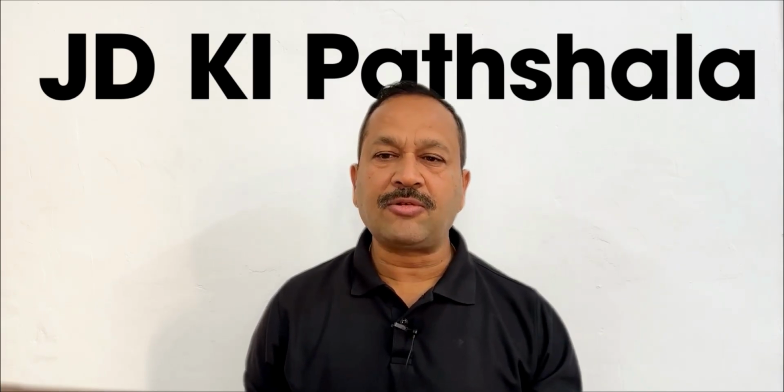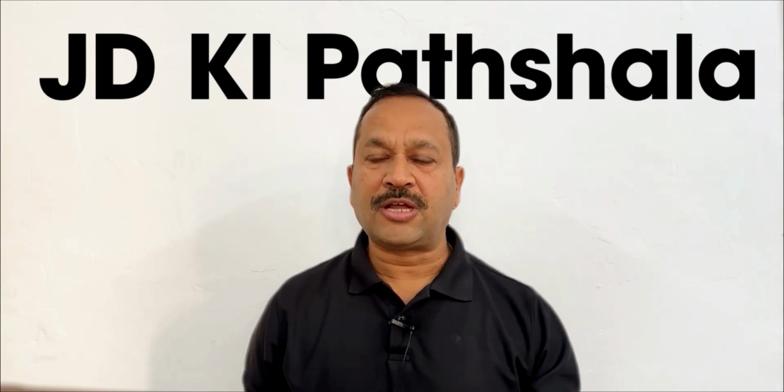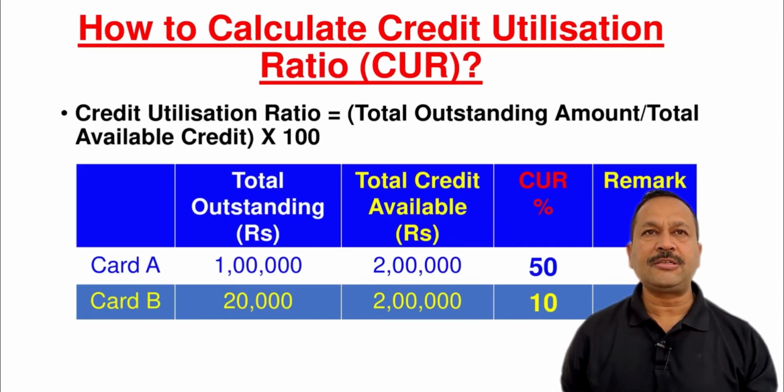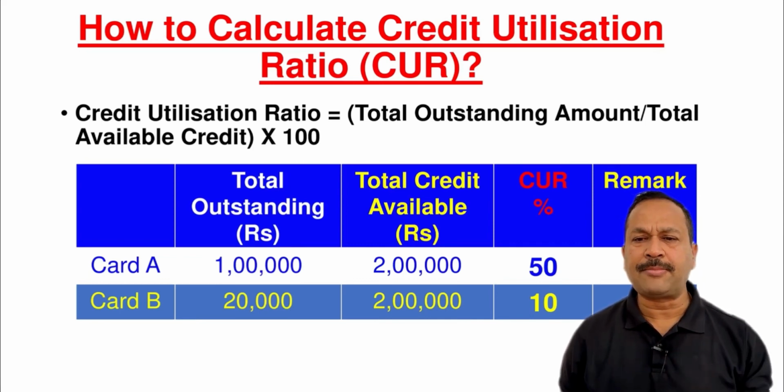So, can we calculate the CUR? Yes, you can calculate the CUR. Let's see how to calculate it. As we saw by the definition, the credit utilization ratio is equal to the total outstanding on your card divided by the total available credit multiplied by 100 to get the percentage. Let's see it with an example.